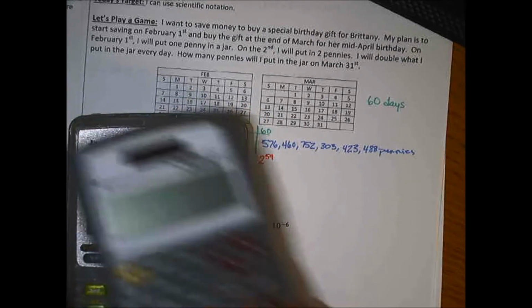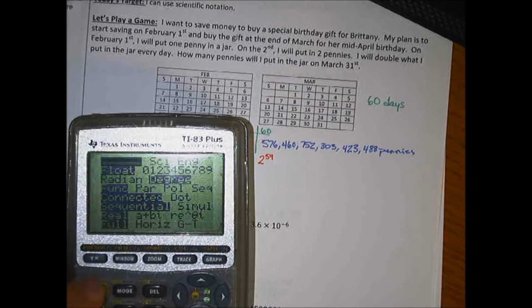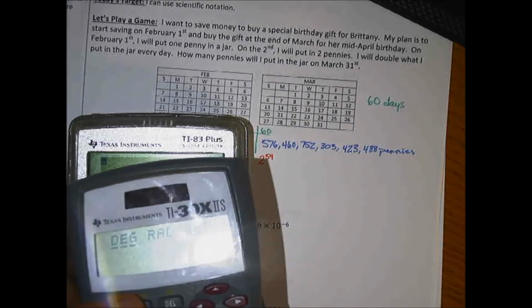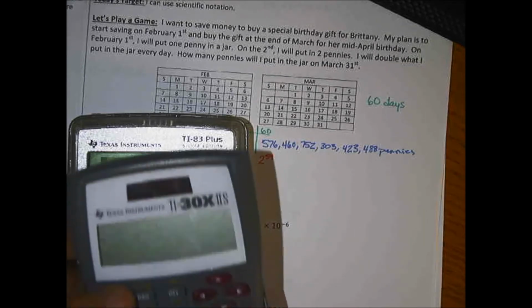Okay. In fact, I don't even need to be in mode. The normal setting that we use in this one is called normal, and in this one here it's called not degrees, but that is normal.